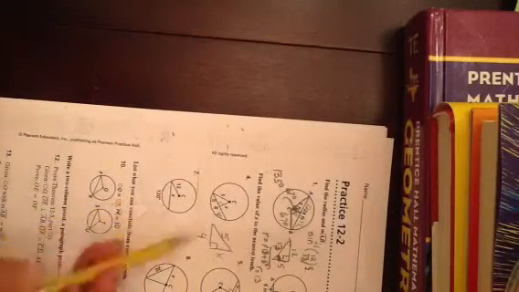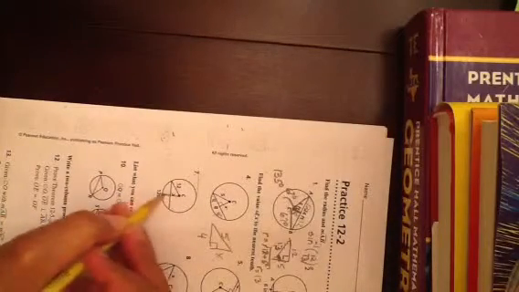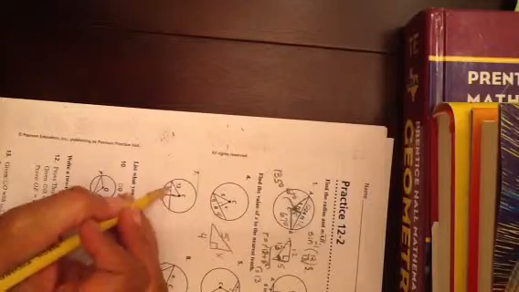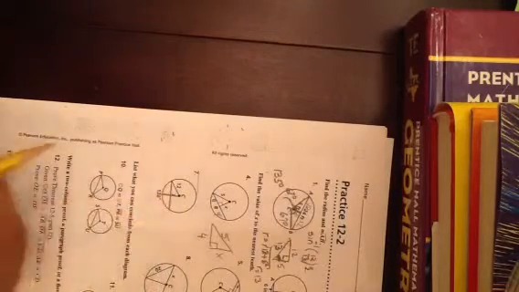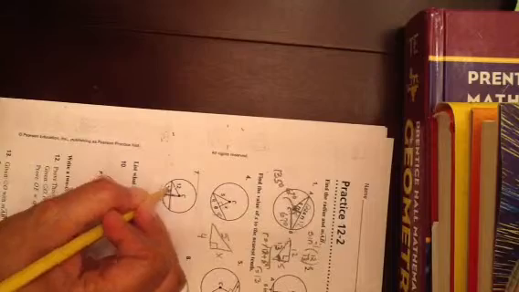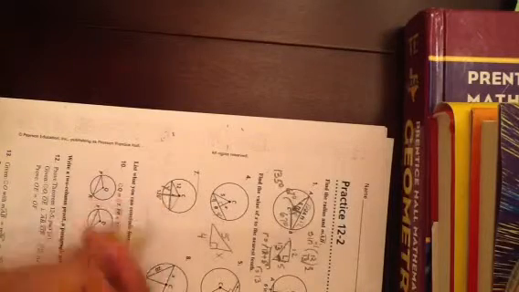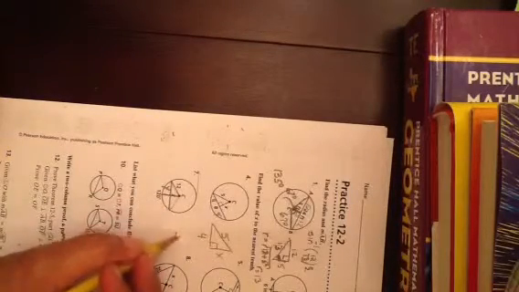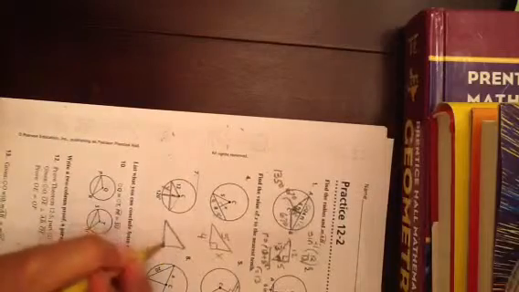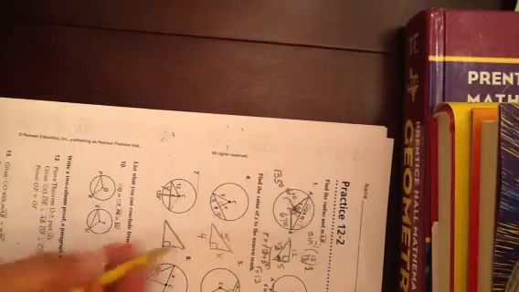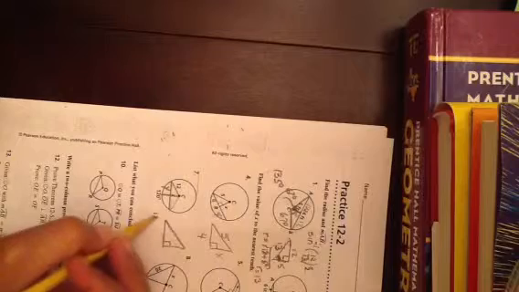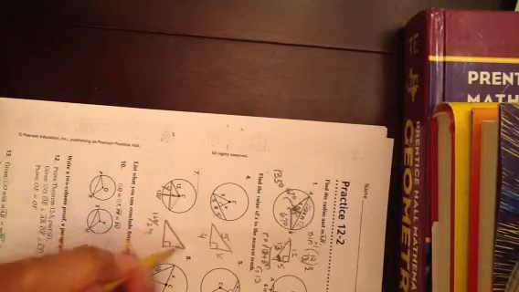Here I have a chord, and I can form a right triangle. I know the whole side that I'm looking for is x. I'm just going to call this y to give it a name. I know this bisects this arc, so this angle that I'm looking at right here has to be 120 divided by 2, or 60 degrees.